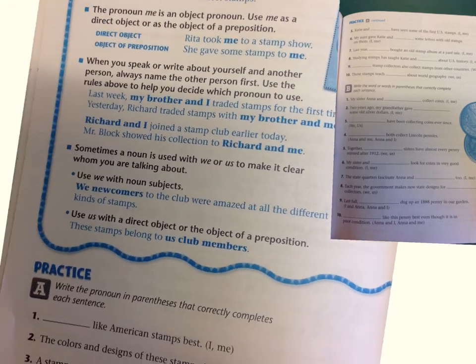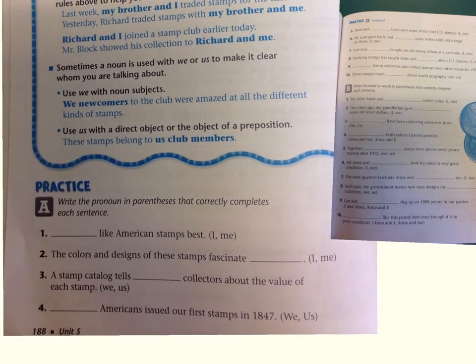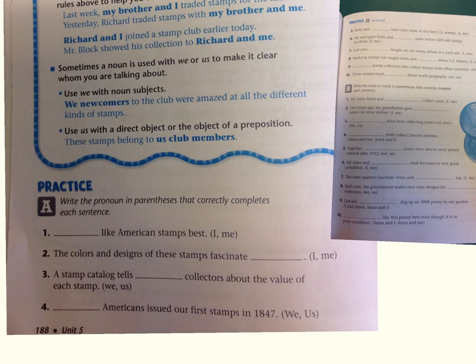All right, so after that, let's go ahead and do a little practice. For number 1, it says blank like American stamps best. I have to decide if I'm going to use I or me. So if I'm looking at this sentence, it looks like it is going to be the subject of the sentence. So because we are looking at a subject, we must use the word I. So, I is the answer to the first one.